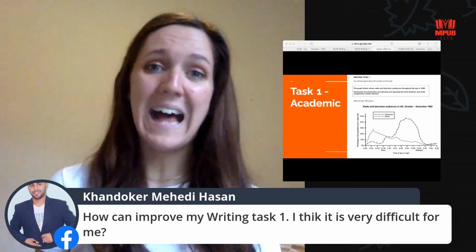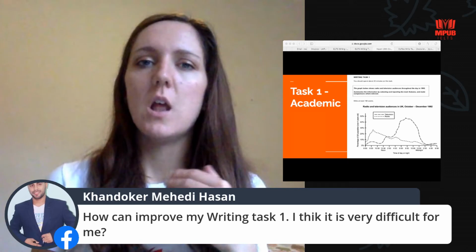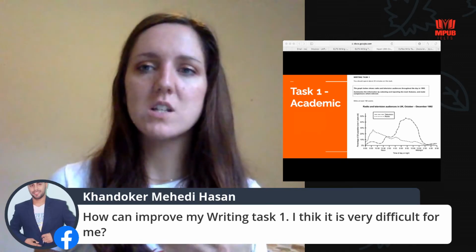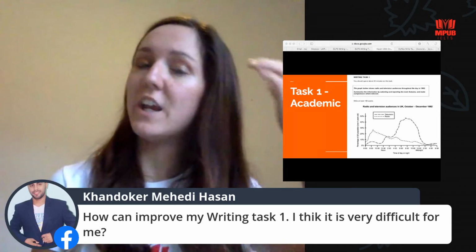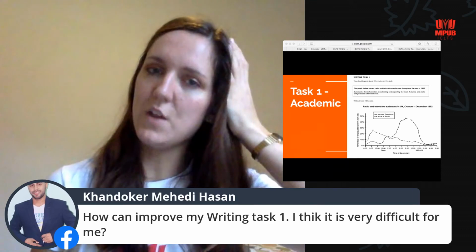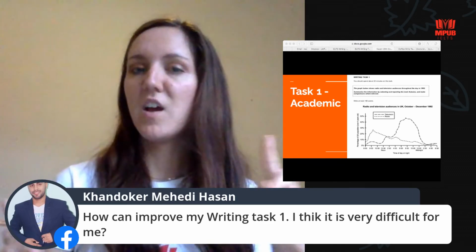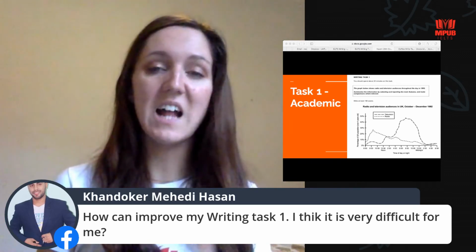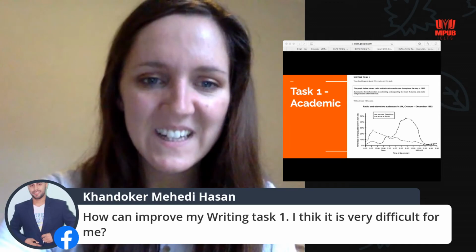Also, words like and. Of course, we have to use and sometimes, but when you're checking your work, try to make sure you've got some of those lovely advanced linking words, because that's what's really going to get you the high marks. Hope that helps, Kandoka. Read every day, practice as much as you can, and check your own work. 3 big tips. Hope that's helpful.